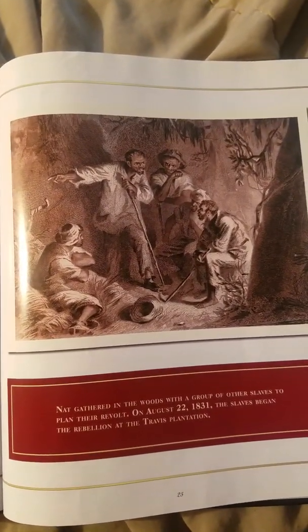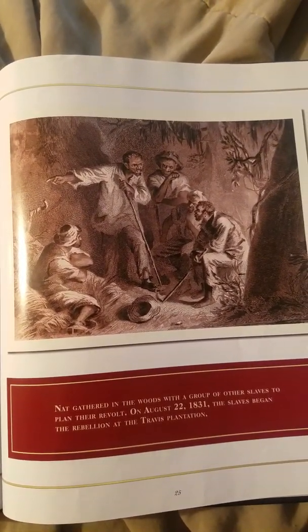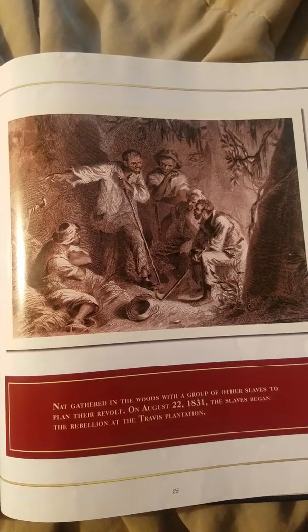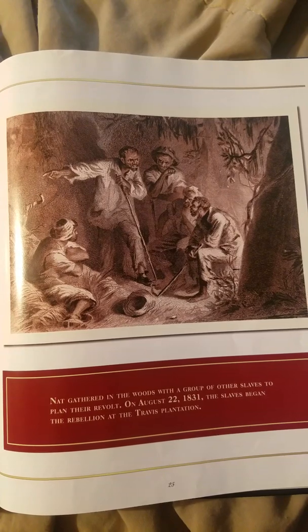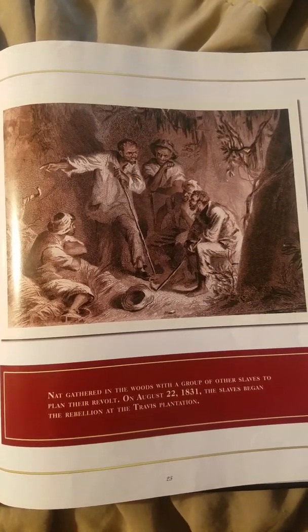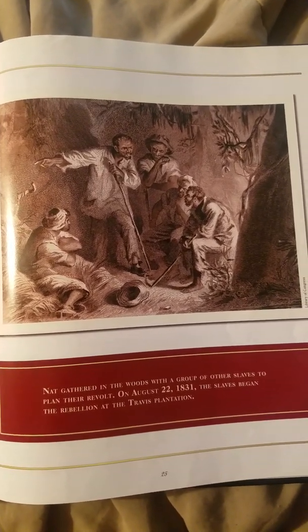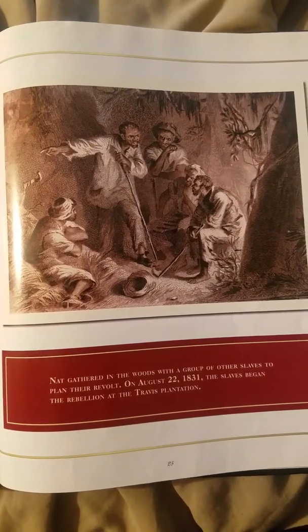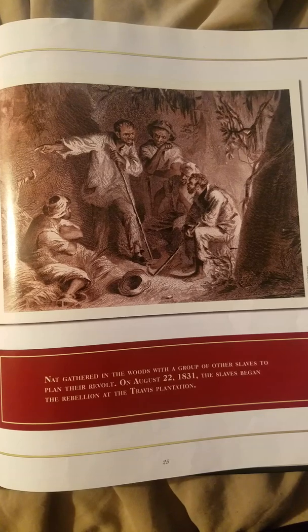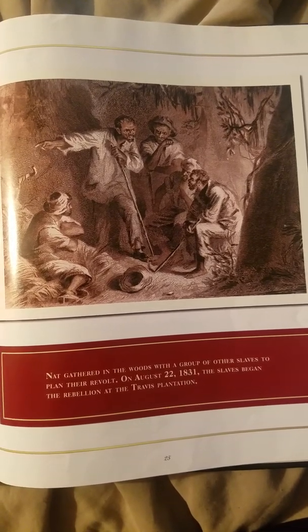On August 21st, two other slaves joined Nat and his four men at their meeting in the woods. Their names were Jack Reese and Will Francis. Will had scars all over his body from beatings. Nat asked him why he had come. Will answered, "My life is worth no more than the others, and my liberty is dear to me." This strong wish for freedom was the most powerful weapon these men had.